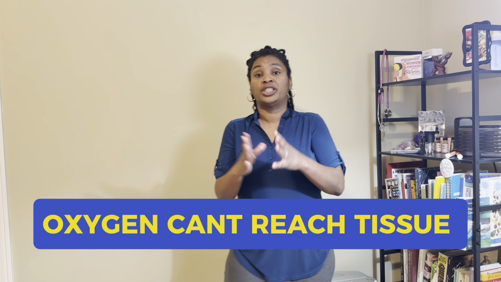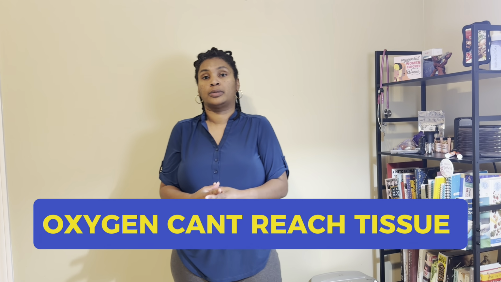All right, barrier number 3, oxygen can't reach the tissues. Now let's talk perfusion. Pulmonary embolism, massive blood loss, severe shock. The lungs actually might be working, but the oxygen may be there, but circulation is the issue.